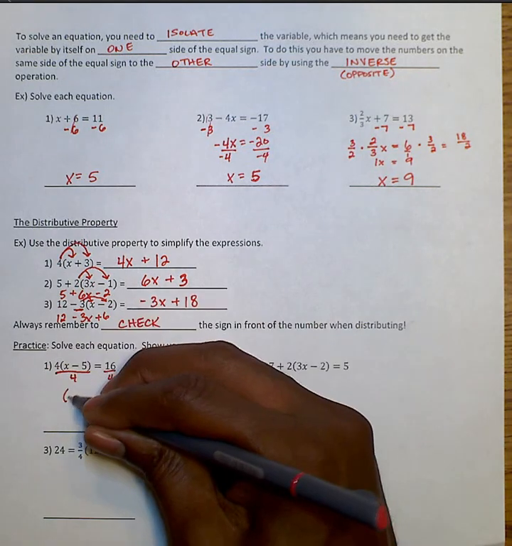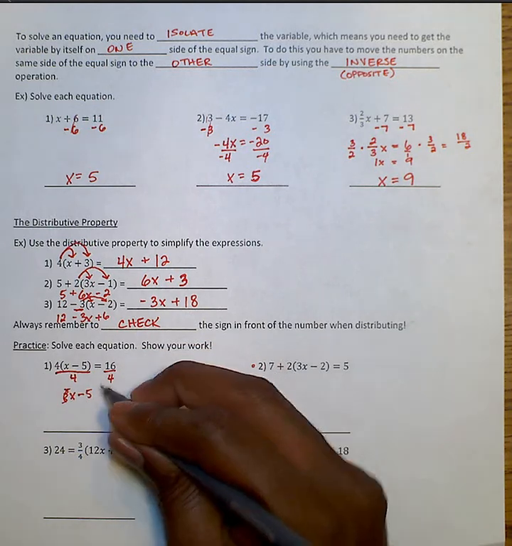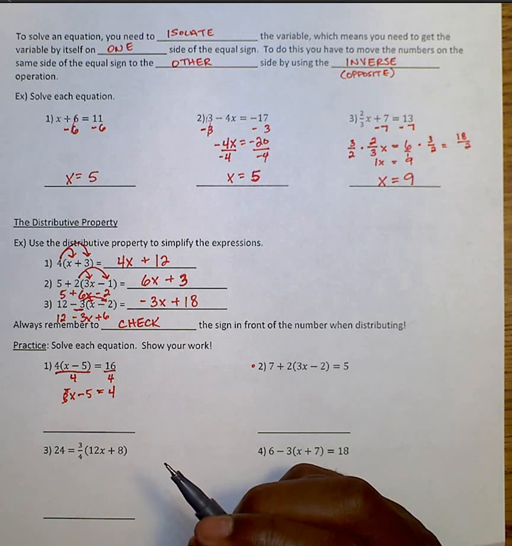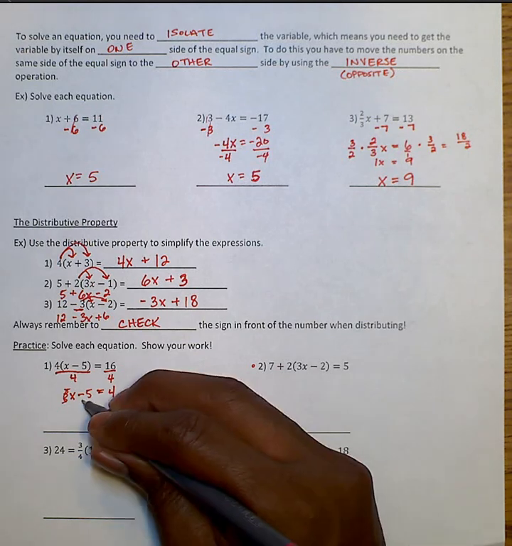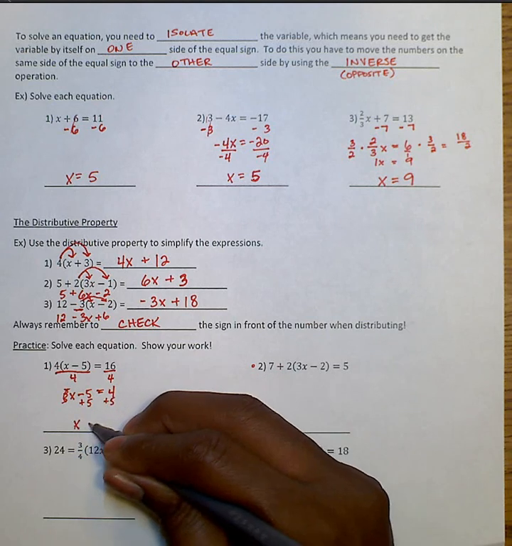So I have x minus 5, and actually, since that's the only thing on the side, I don't need parentheses, equals 4. To get x all the way by itself, I can add 5 to both sides, and I'll get x equals 9.